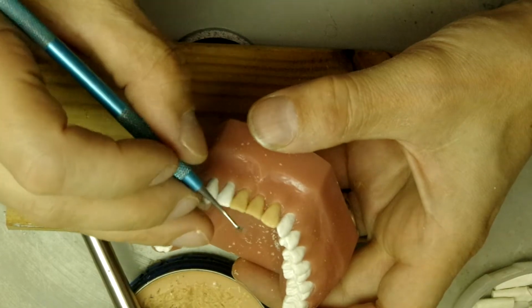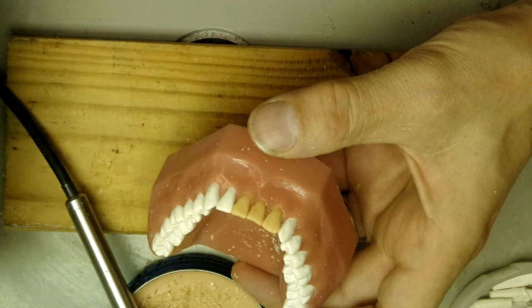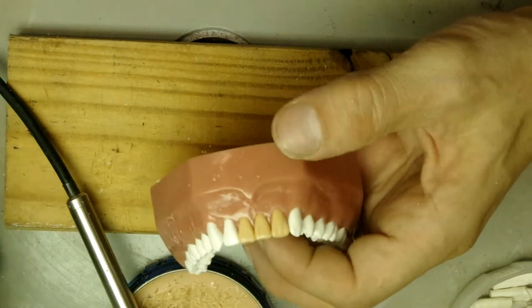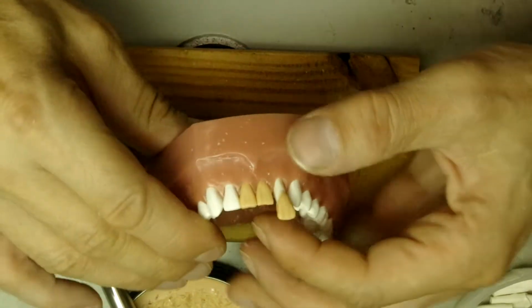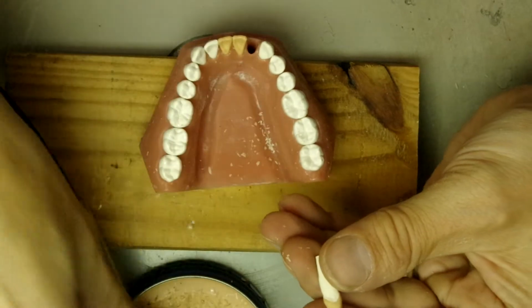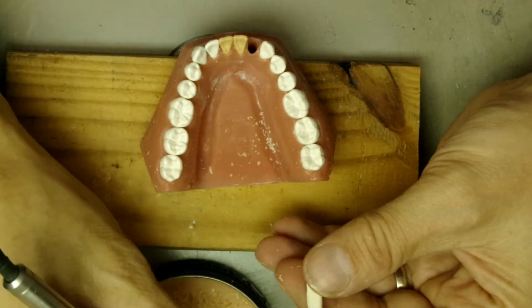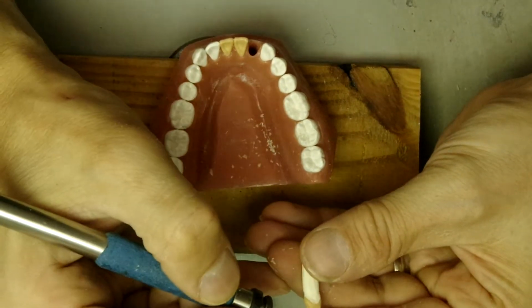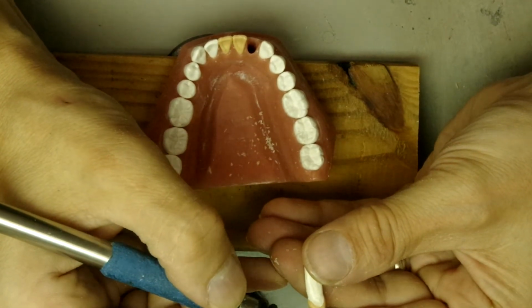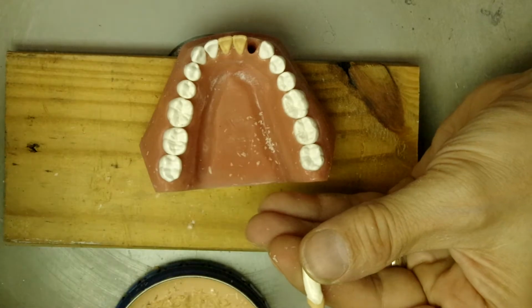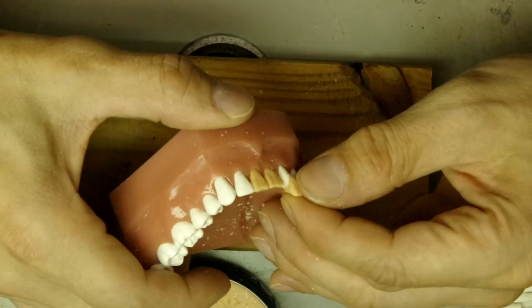And let's see what it looks like, and if we need to we can do the same with the central incisor, but let's just do the lateral right now. Let's try to get that contact area a tiny bit lower. So what we do is we melt the wax a little, and before it completely hardens we squish it back in.